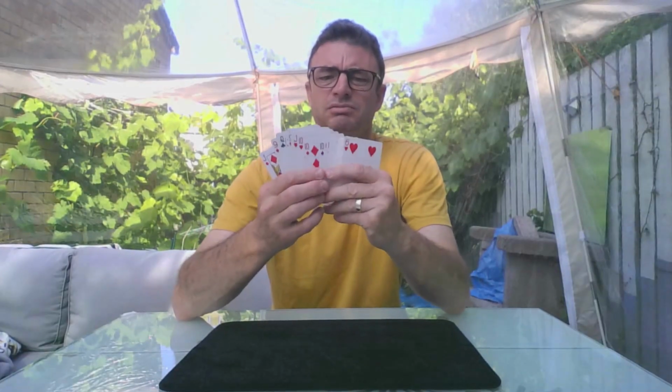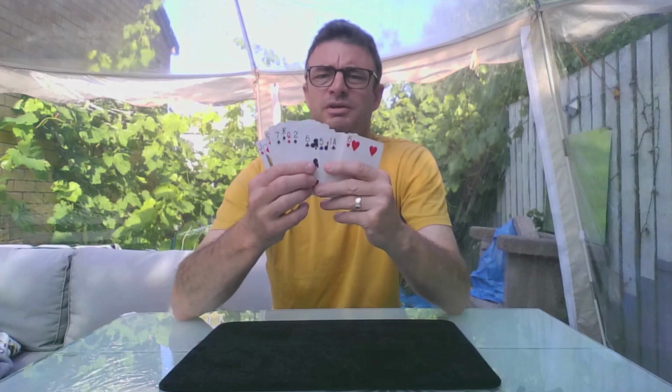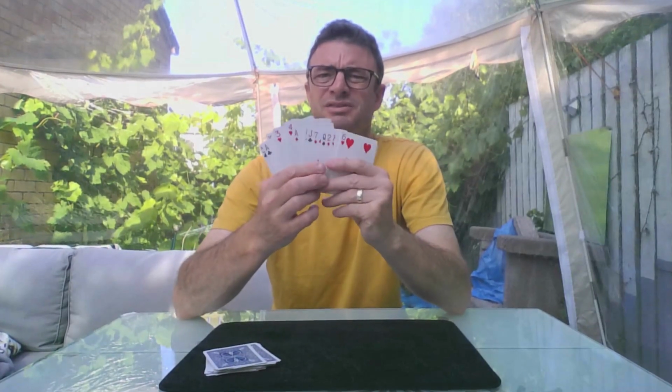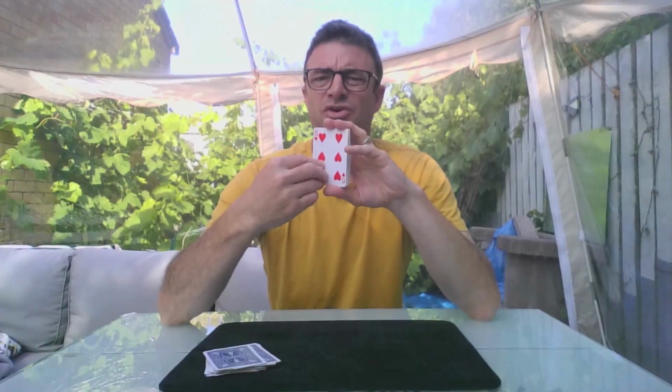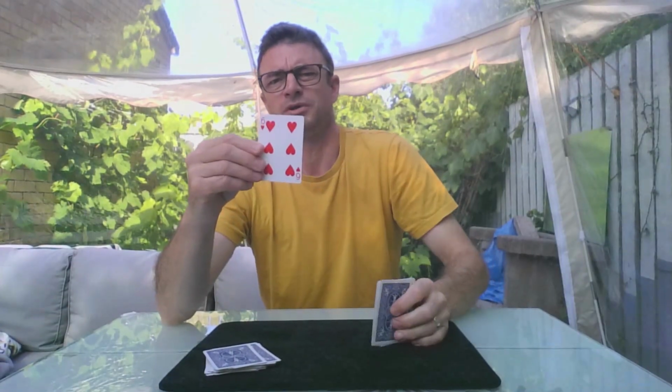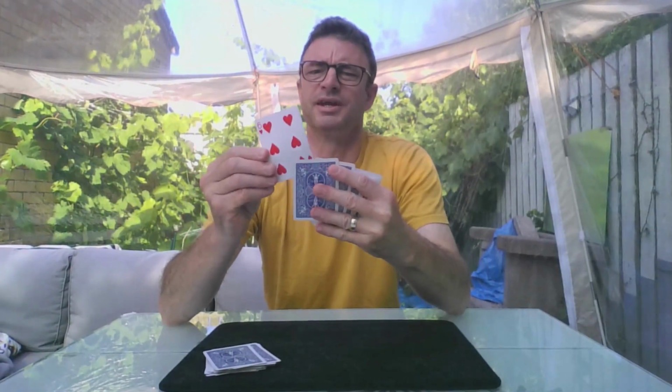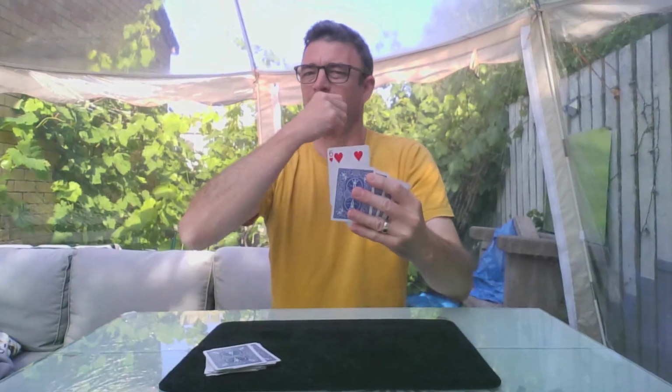Standard deck of 52 cards. I'll show you the cards, look. It's just an ordinary deck of 52 cards. So there's your card that you need to remember, and hopefully you'll see it again at the end.